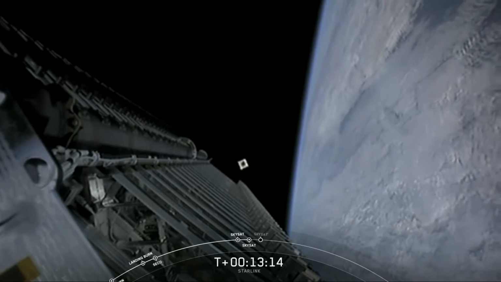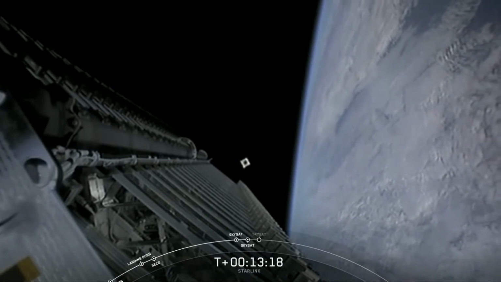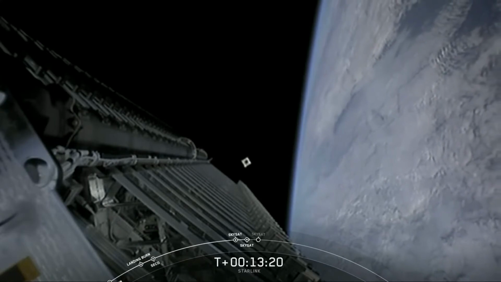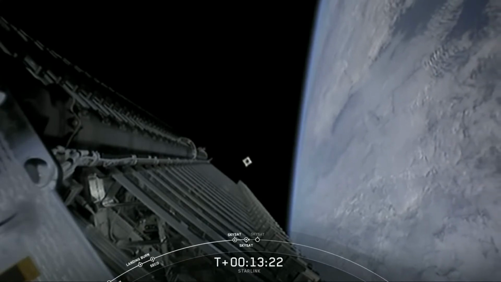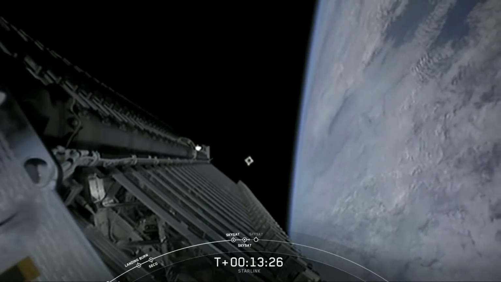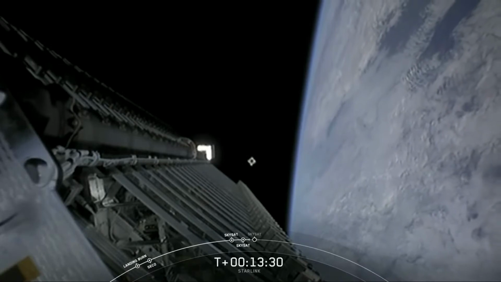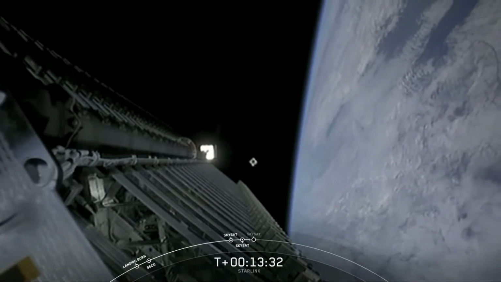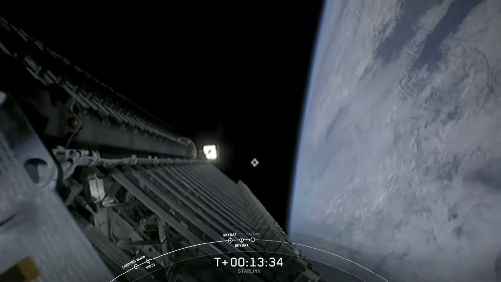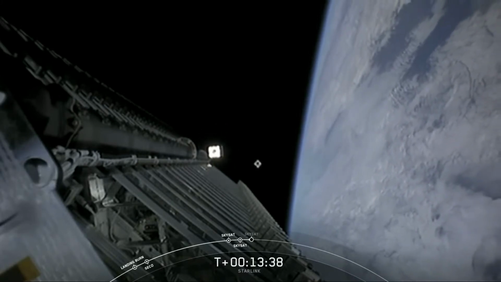SkySat 2 separation confirmed. And there's the confirmation for the second SkySat. And since we saw the first one, I think we should be able to see that second one shortly here as well. And there you can see it. Very cool views today. Now we just are waiting for that third and final SkySat here shortly.